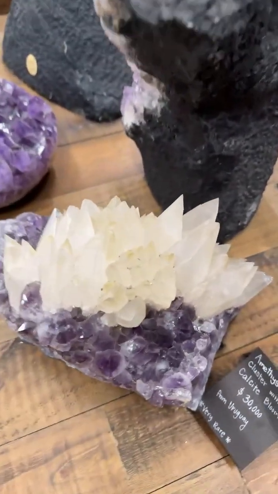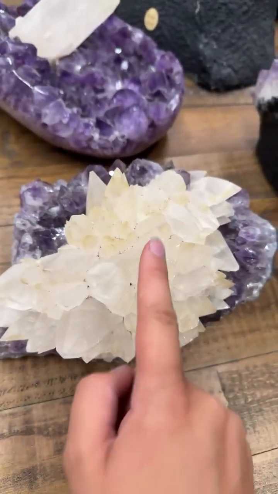What other fun pieces of calcite was I thinking? This is a good one. This one's really spiky. It's also occurring with amethyst.